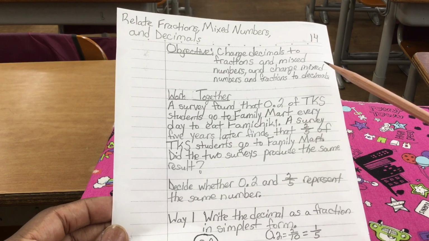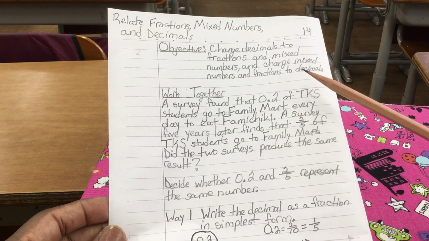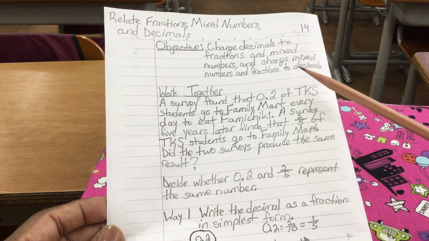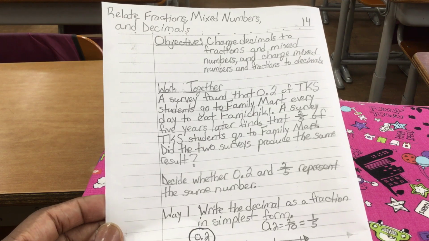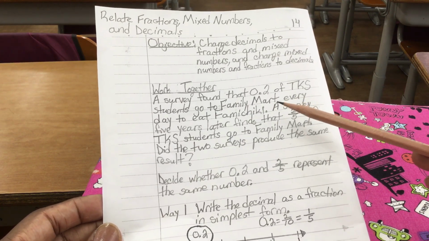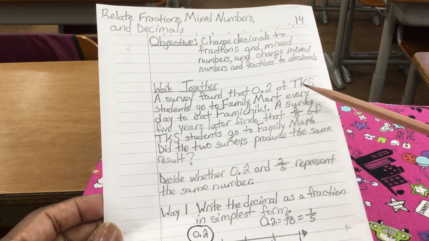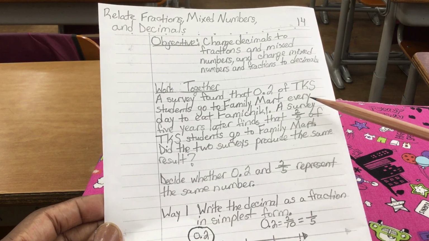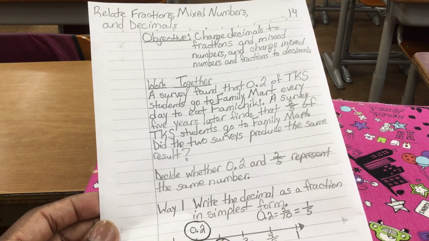Our objective, we had to change decimals to fractions and mixed numbers, and change mixed numbers and fractions to decimals. For our work together, we learned that a survey found that 0.2 of TKS students go to Family Mart every day to eat Fami Chiki.